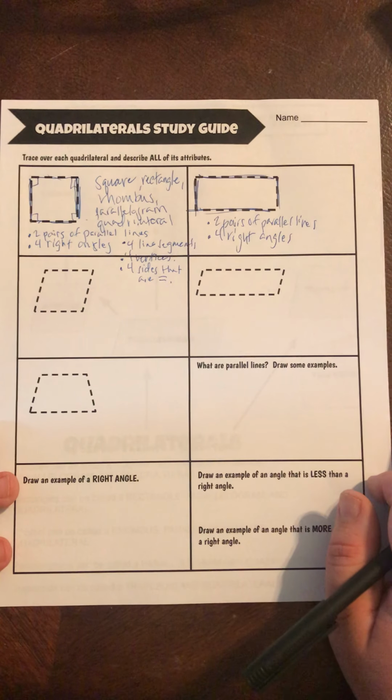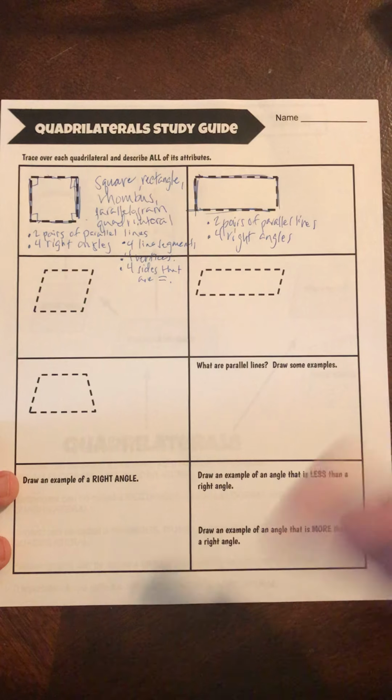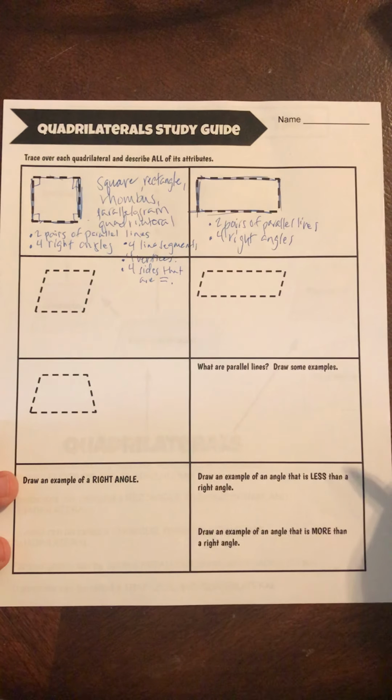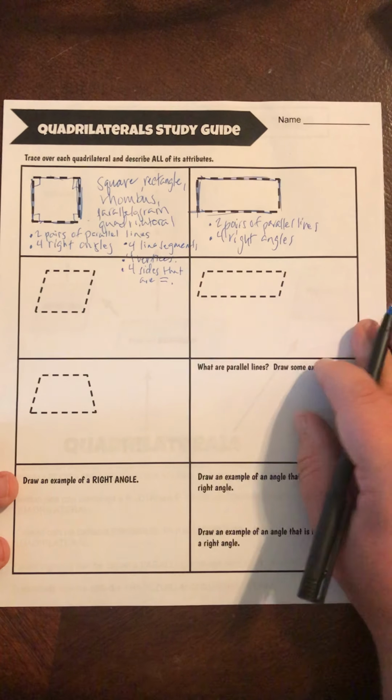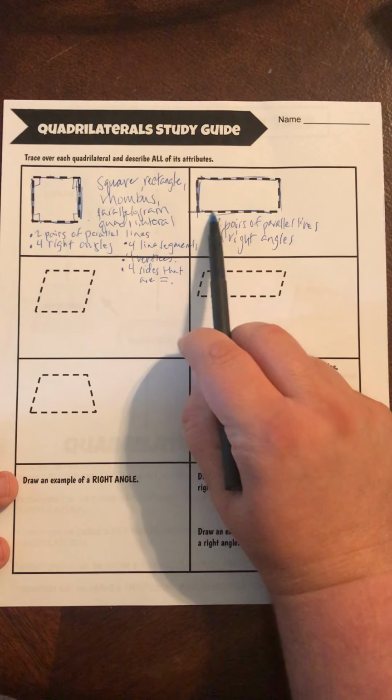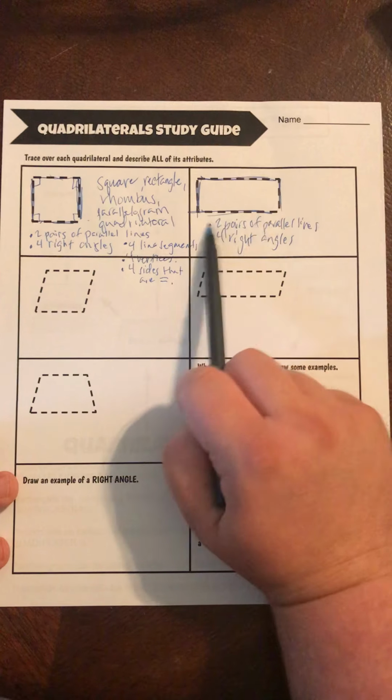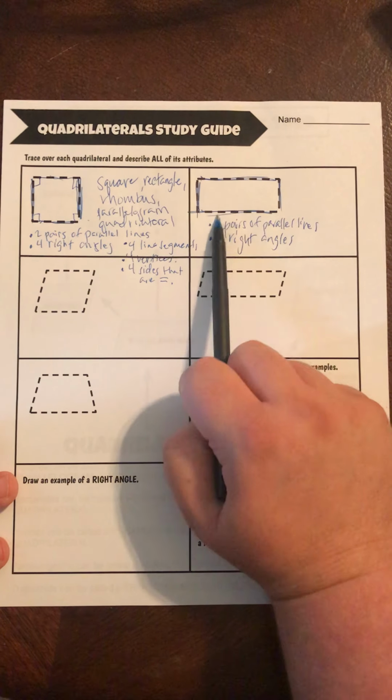Two pairs equal here and two pairs equal here. So two pairs of parallel lines like the first, four right angles. I could continue and say 4 vertices, 4 endpoints, and so on, 4 line segments, but the line segments are not all the same. 2 are the same, and the other 2 are the same. So this is definitely a rectangle.